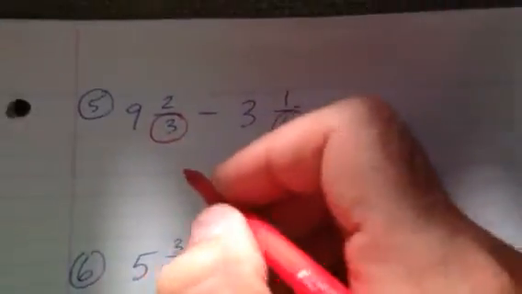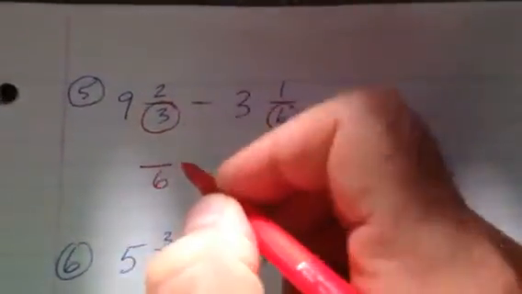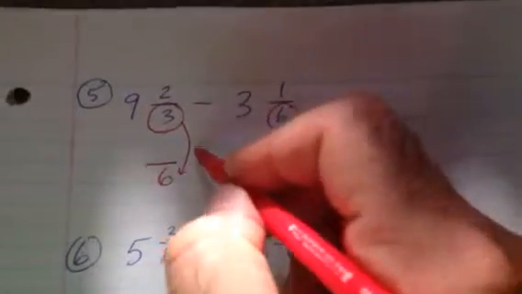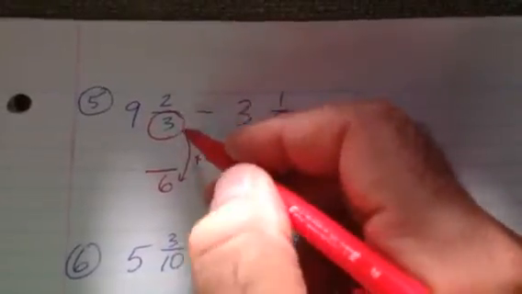But this one is not a 6, so we're going to make the 3 into a 6. So how many 3's go into 6? Times 2. So whatever we do to the bottom, do to the top.